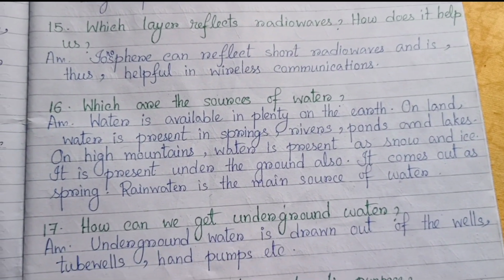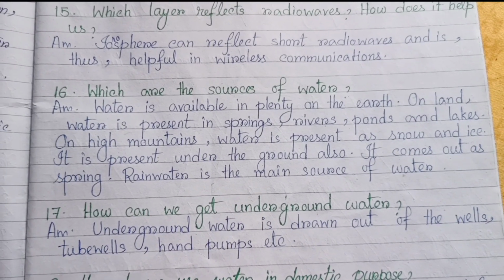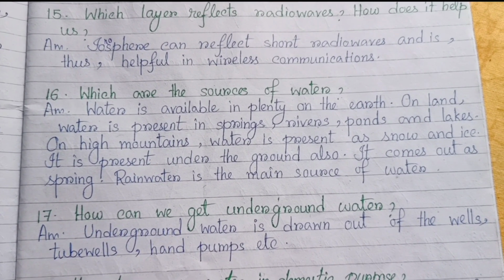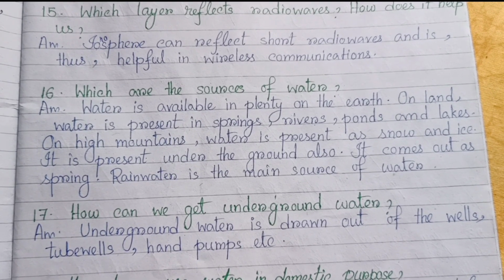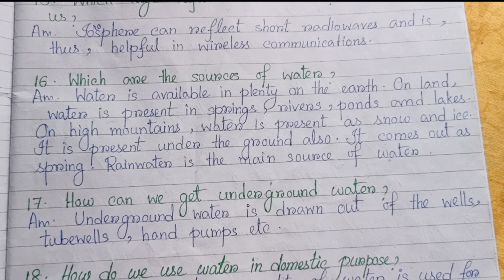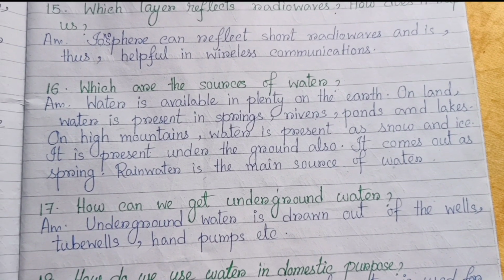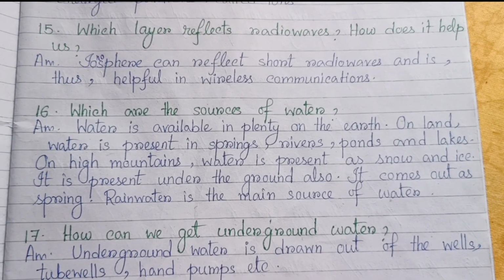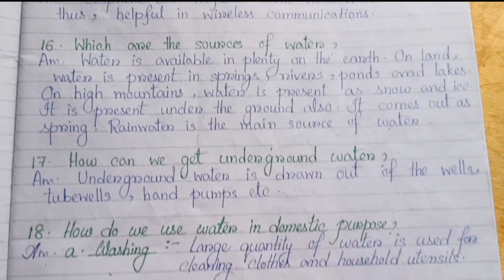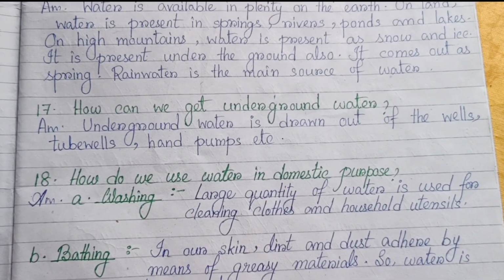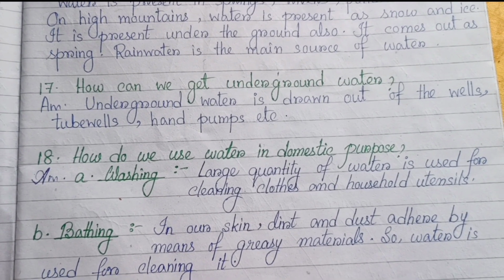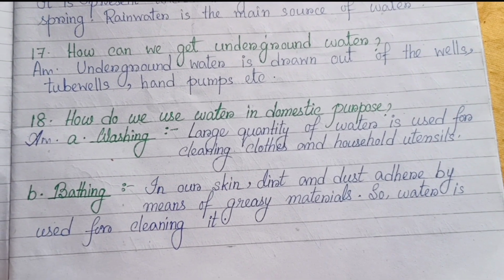Number 16, which are the sources of water? Water is available in plenty on the earth. On land, water is present in springs, rivers, ponds and lakes. On high mountains, water is present as snow and ice. It is present under the ground also. It comes out as spring. Rainwater is the main source of water. Number 17, how can we get underground water? Underground water is drawn out of wells, tube wells, hand pumps, etc.